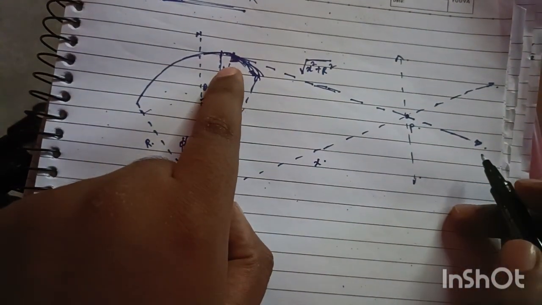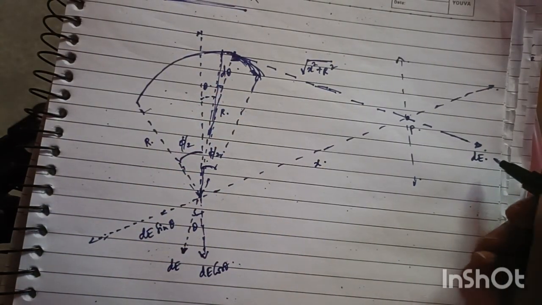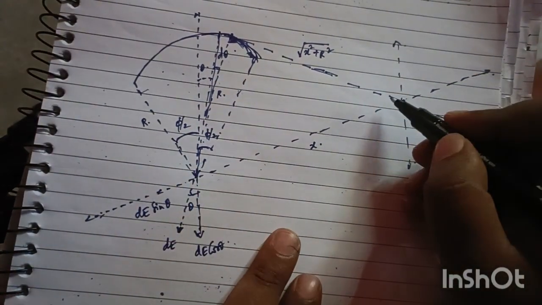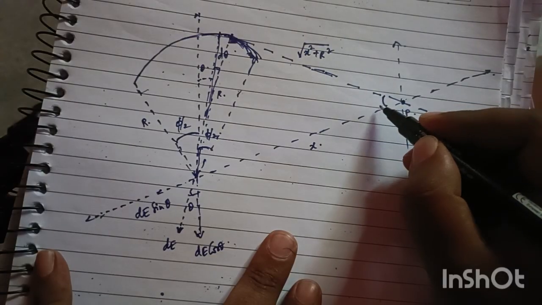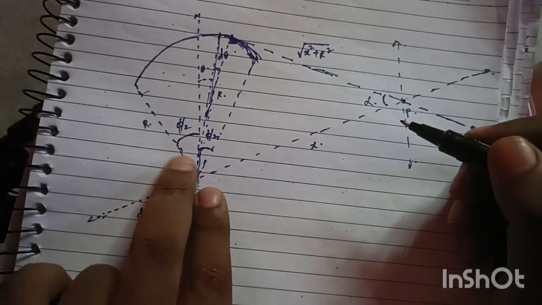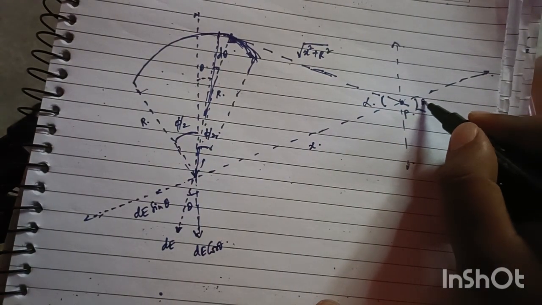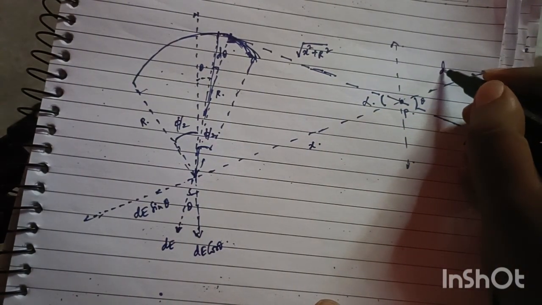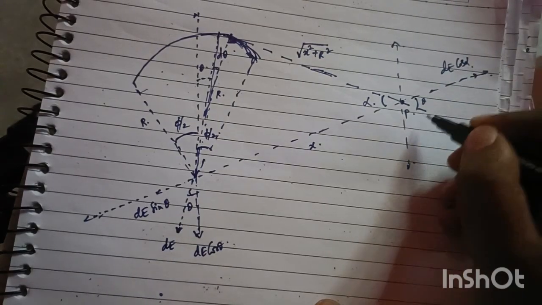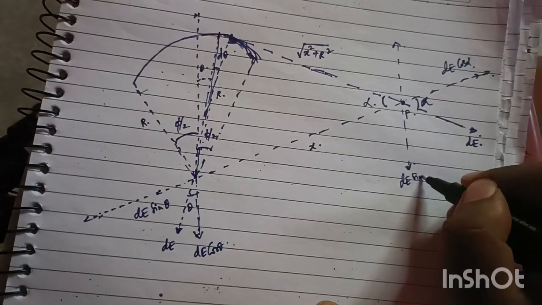So due to this small element, the small electric field in this direction is dE, and let's say this angle is some other angle, alpha. Here we took phi and theta. This is alpha, so this would also be alpha, and this would be dE cos alpha and this is dE sin alpha.